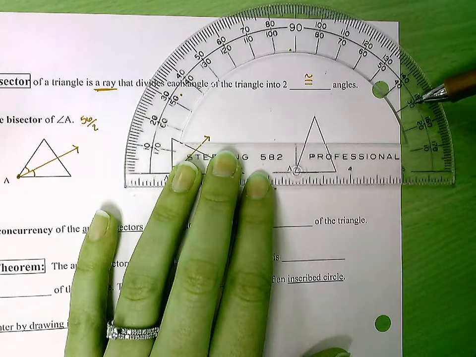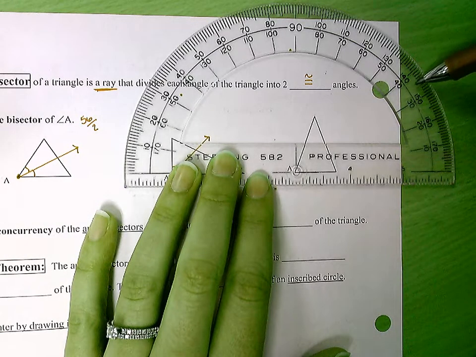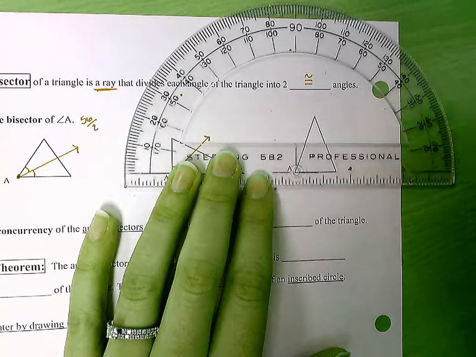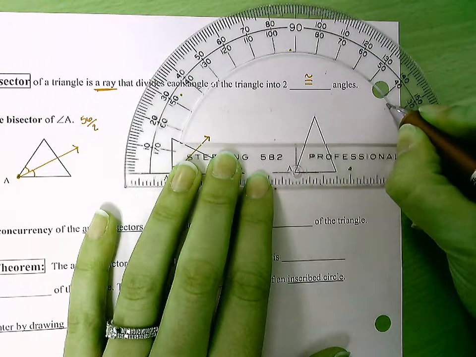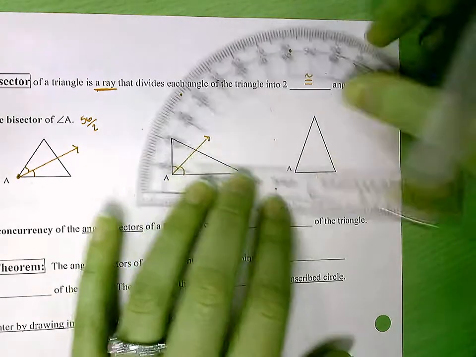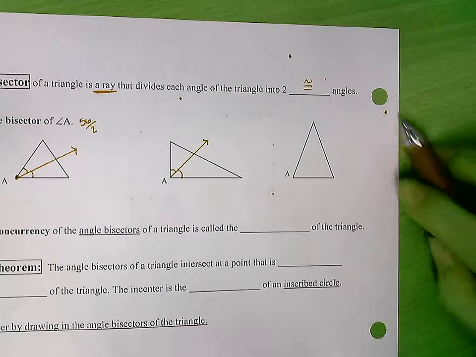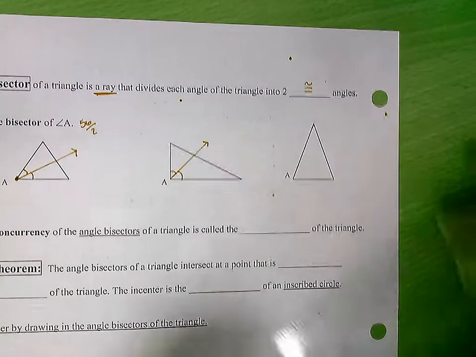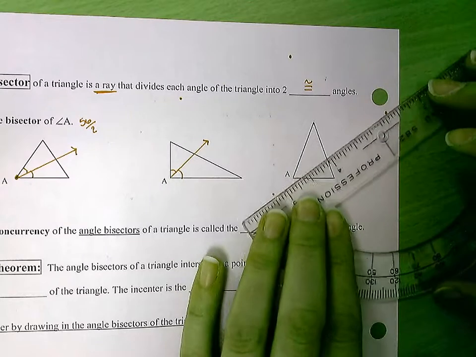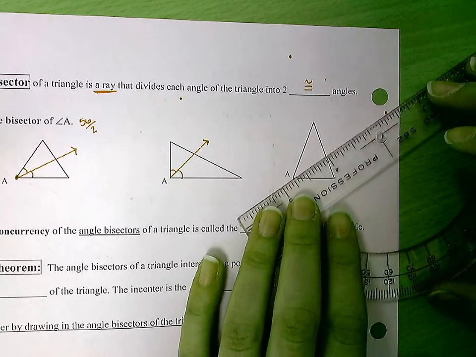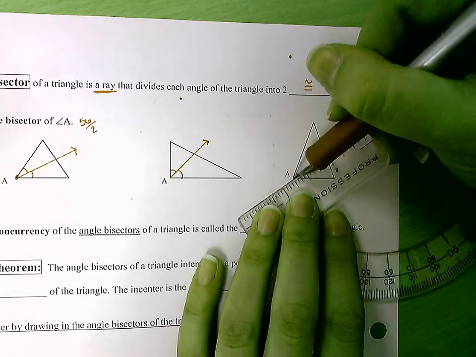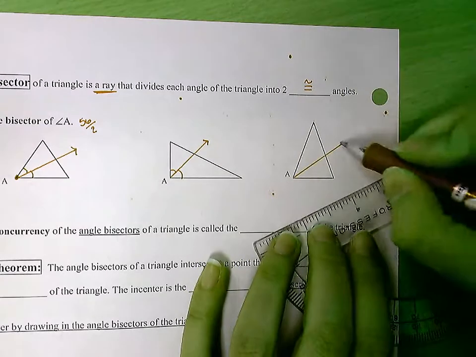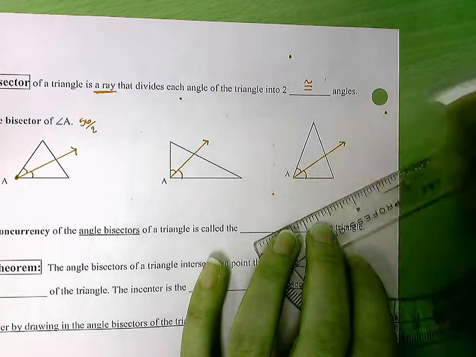So I'm going to go to 30, 35, 36, and I'm going to estimate here. 36. And I'll place it right underneath over here. Then again, I just need to connect those two dots, cross over that opposite side and mark my angles congruent.